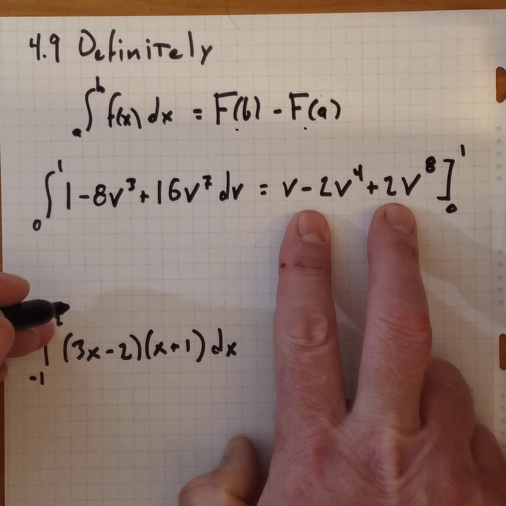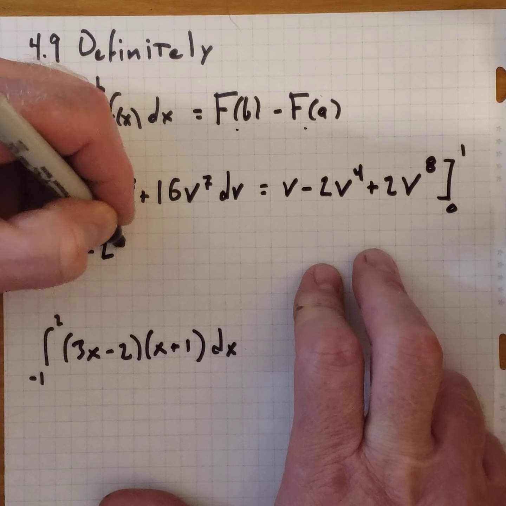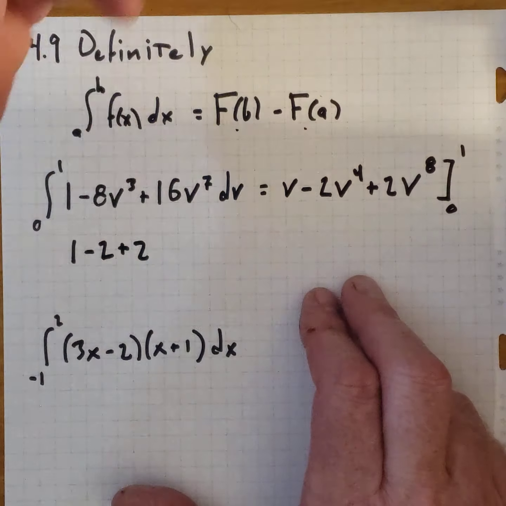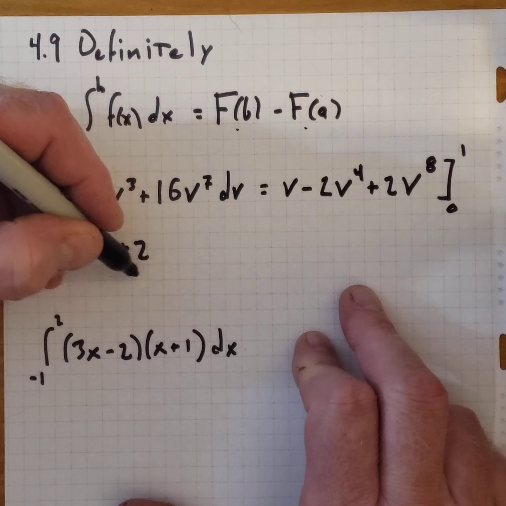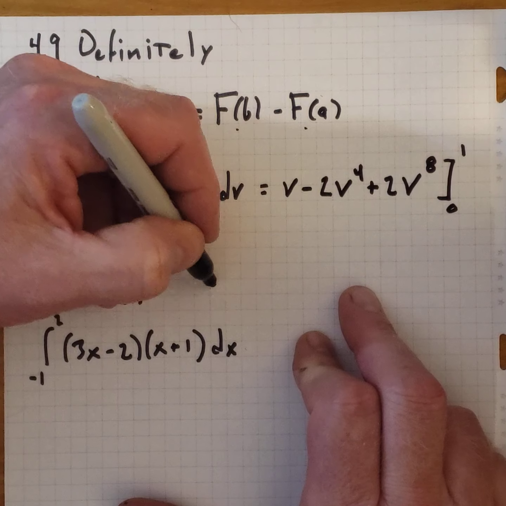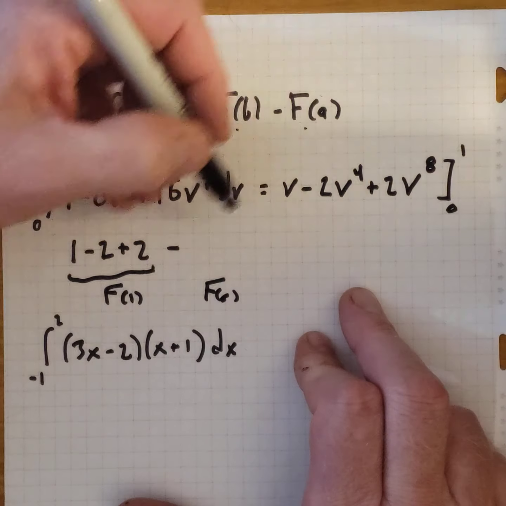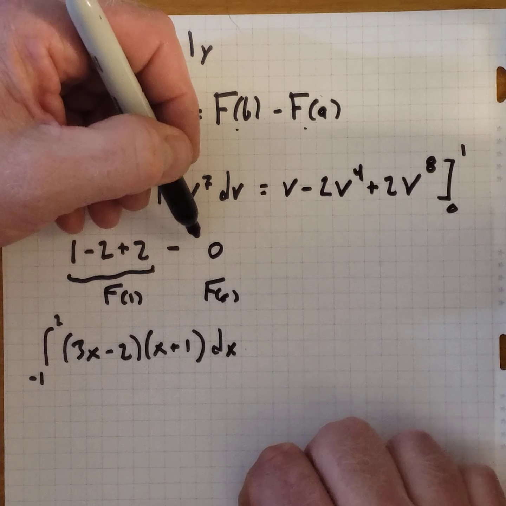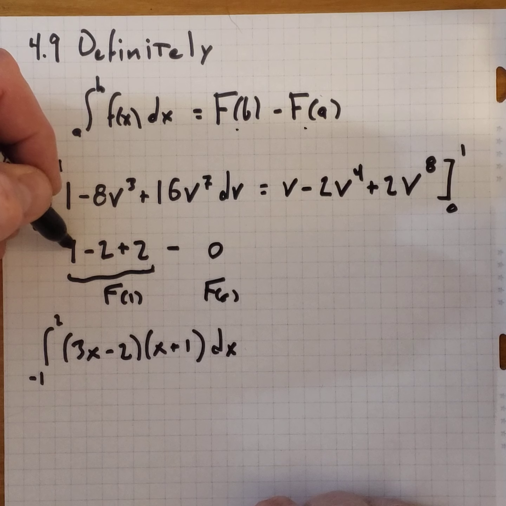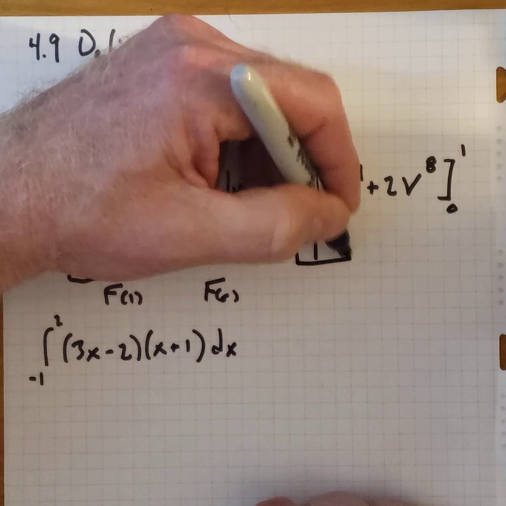Then we're going to take our 1, our upper limit, and we're going to plug it in there. So we'll get 1 minus 2 plus 2, because 1 to the 4th power and 1 to the 8th power are all just 1. So that there is our f of 1. And then we're going to subtract our f of 0, which is just going to be 0 minus 0 minus 0. And it happens quite frequently that when we plug a 0 in, we get a 0 out, but not always, so be careful. We get 1 minus 2 plus 1, which is going to be just 1.